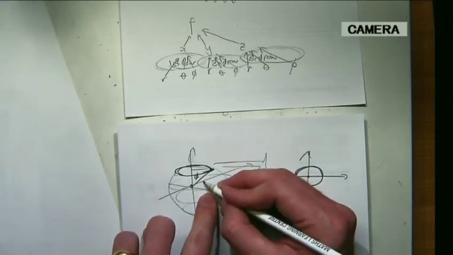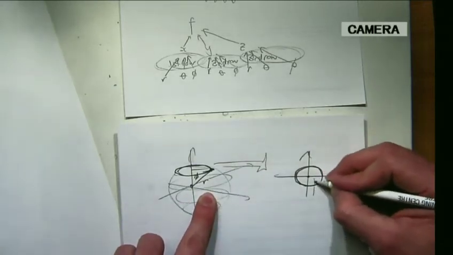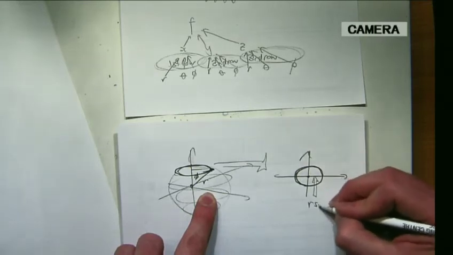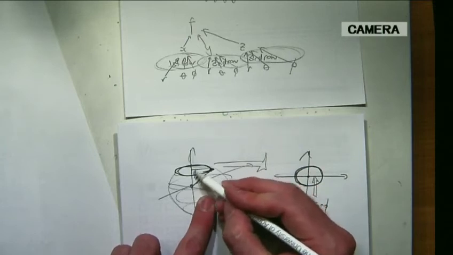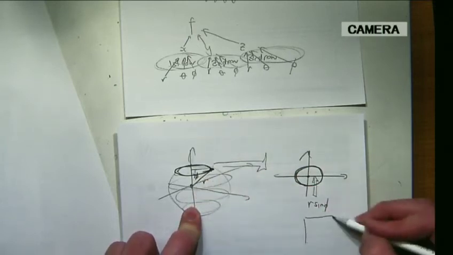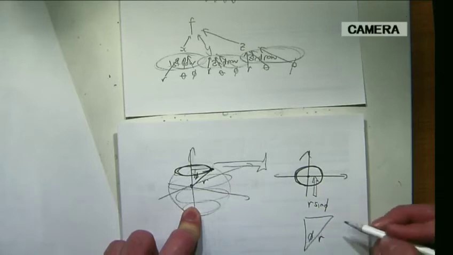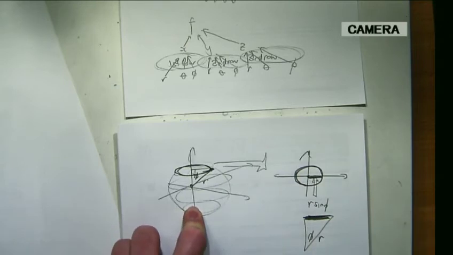You know that this is R, and so this radius here must be R sine phi, because of this triangle here. There's a phi here and an R there, and this radius is R sine phi because it's opposite the phi.